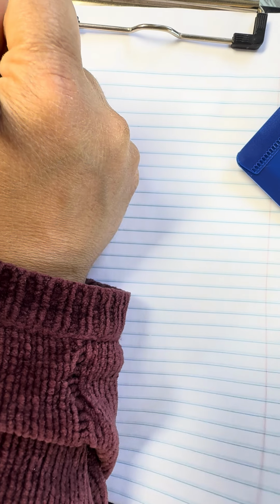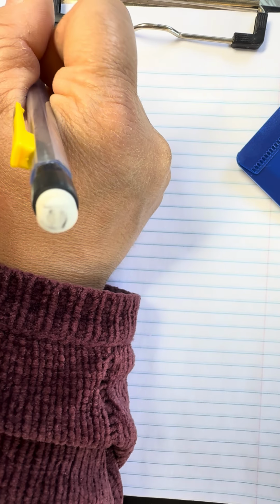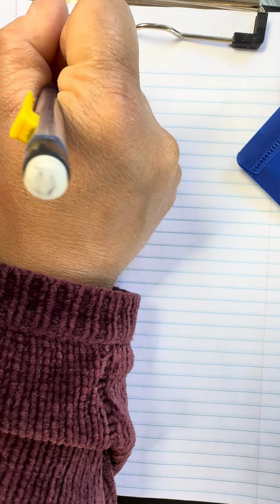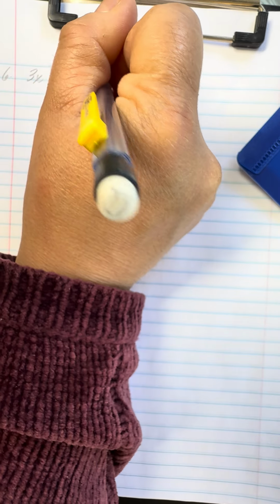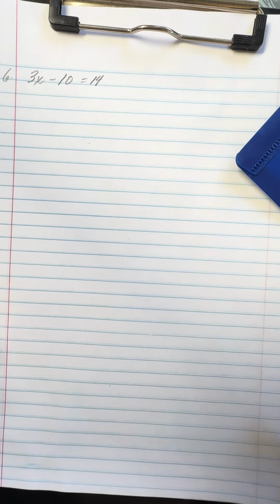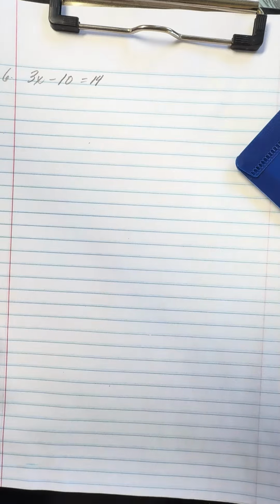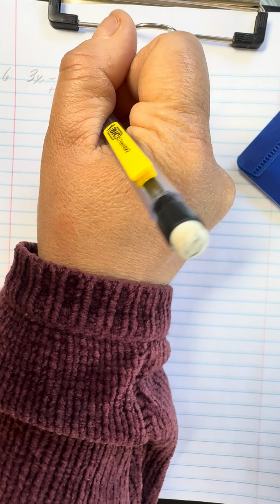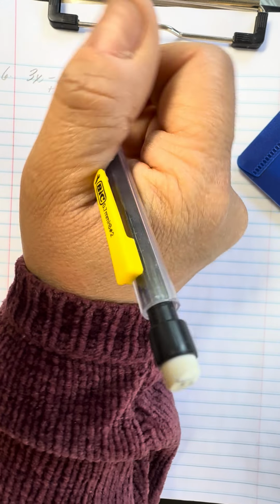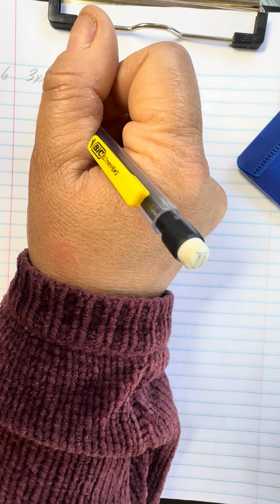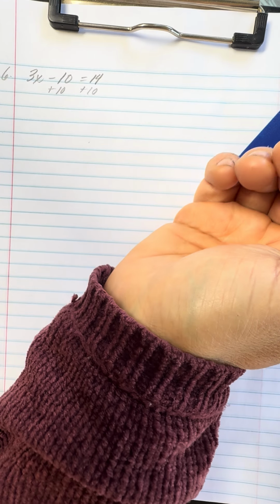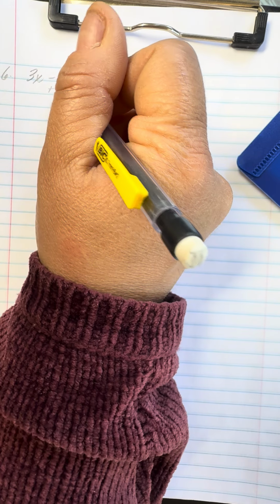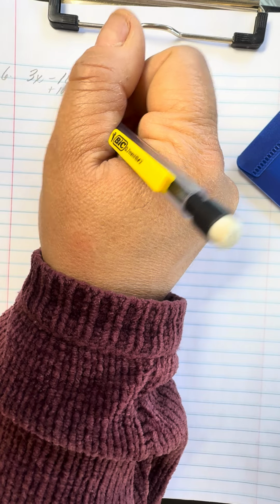Solve each equation. What that means is that you are trying to find the value of x. So you have 3x minus 10 equals 14. I need to get x by itself. First thing first, I'm going to move the 10 away from my x term because I'm trying to isolate the x term. I do whatever the opposite is of the operation that's there. So because this is minus 10, I add 10 to each side.